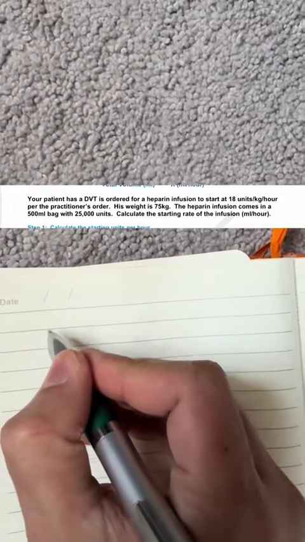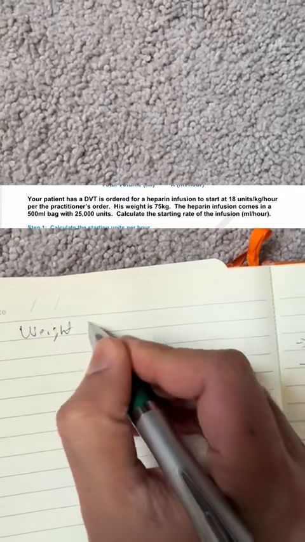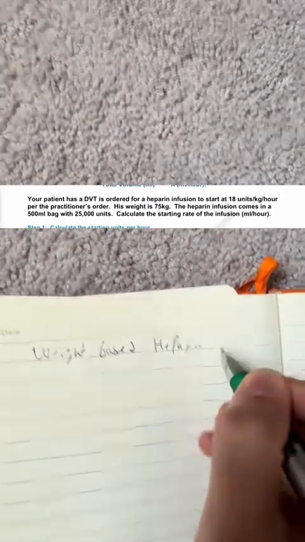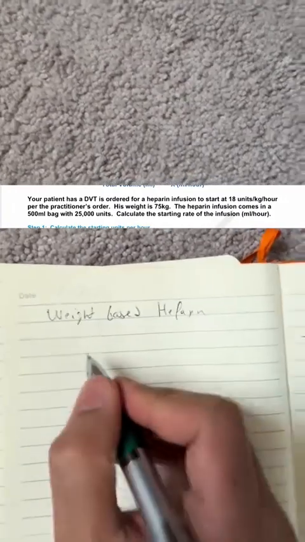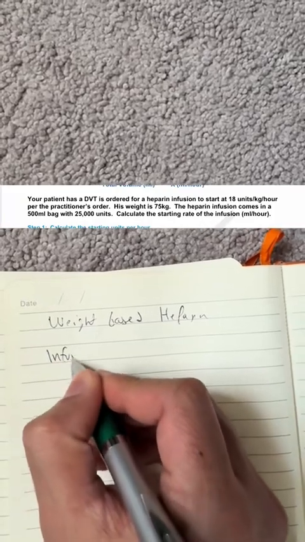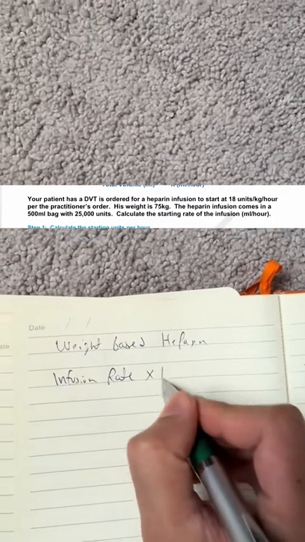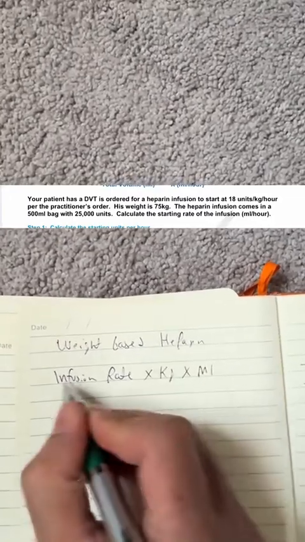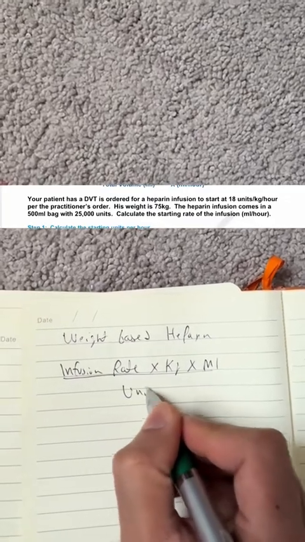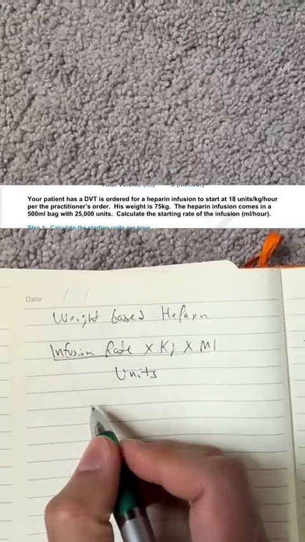So this is the weight based heparin infusion. In this one we are going to use this formula: infusion rate multiplied by kilograms multiplied by ml, divided by total units. So let's solve this one.